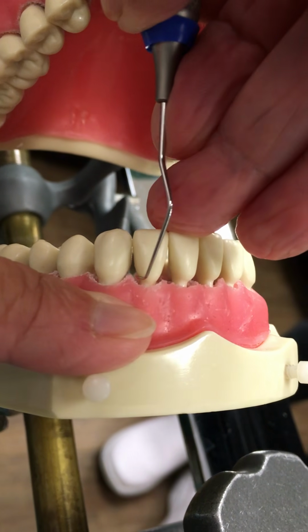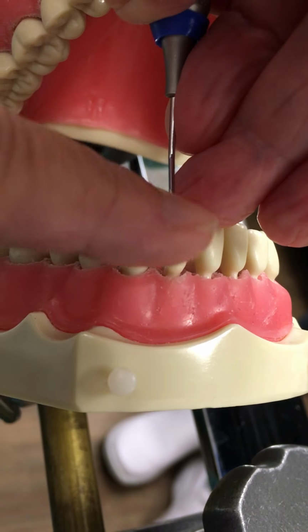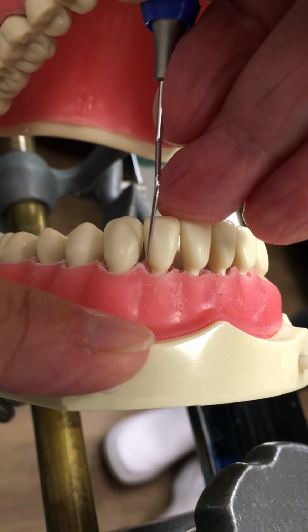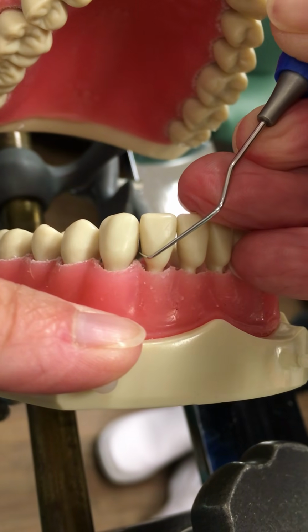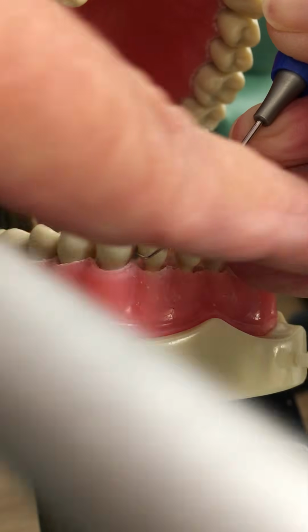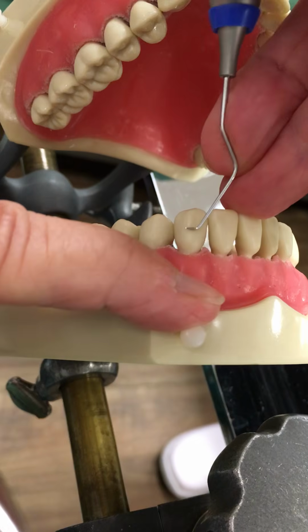So as you come around the corner, you lean your hand in that direction so that your shank is parallel with the long axis of the tooth. Otherwise, if I don't, my shank is going to be laying down. You see that? And it's supposed to be parallel. Oops, sorry. Move your mannequin if you need to.